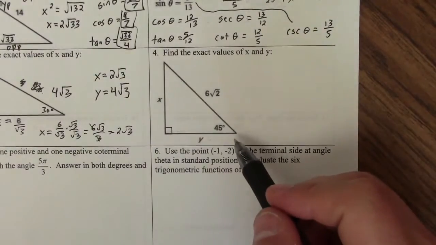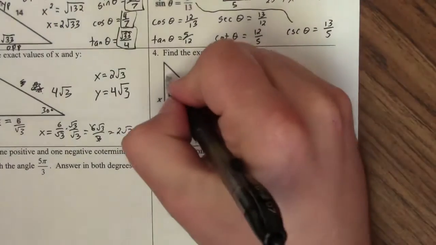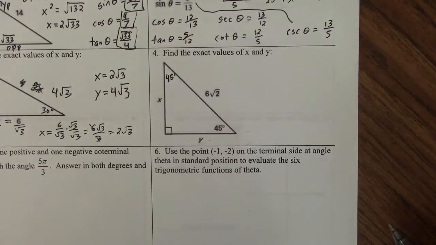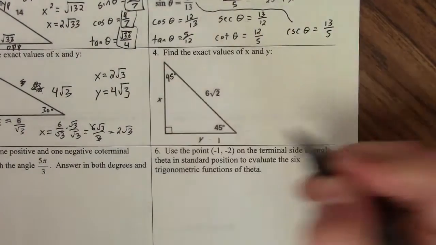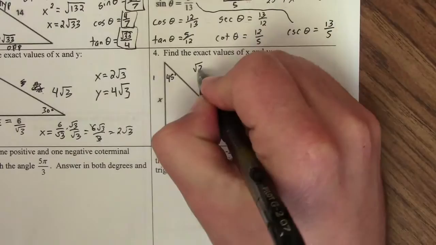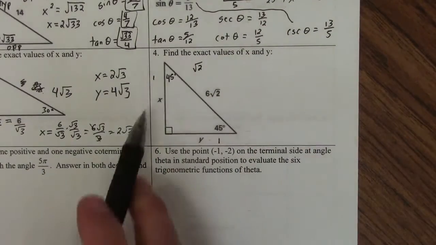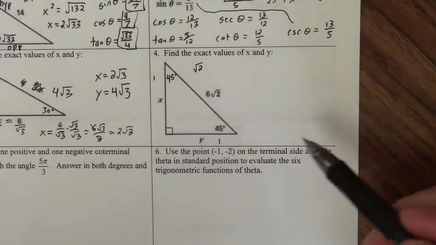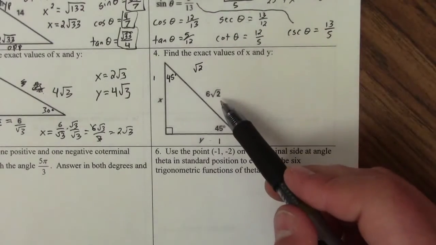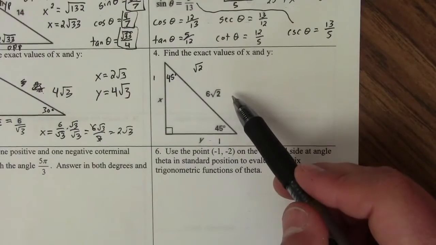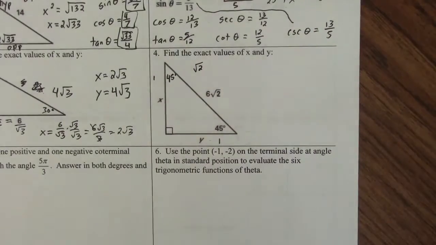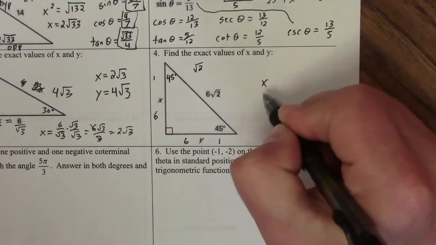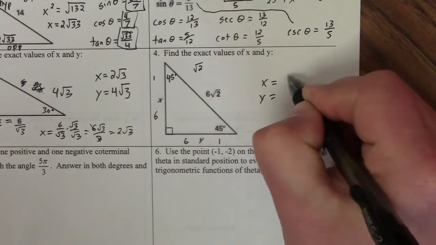This triangle is another special triangle. It's a 45, 45, 90. On a 45, 45, 90, our standard triangle is 1, 1, rad 2. So basically, whatever either of the legs are, if you multiply them by rad 2, you get the hypotenuse. Now, seeing our hypotenuse is 6 rad 2, we can figure out that each of these legs is just 6. So x and y both equal 6.